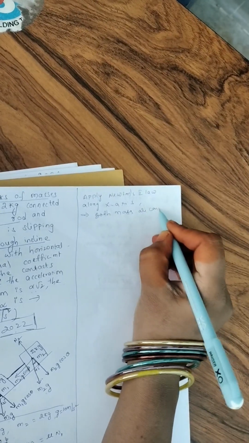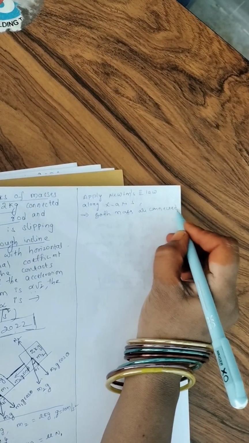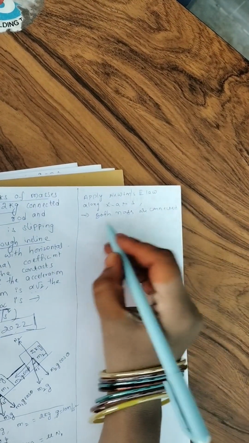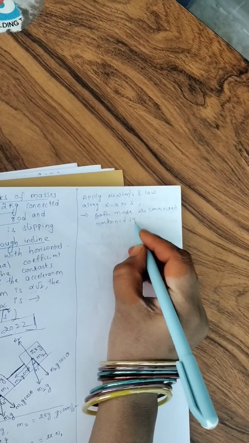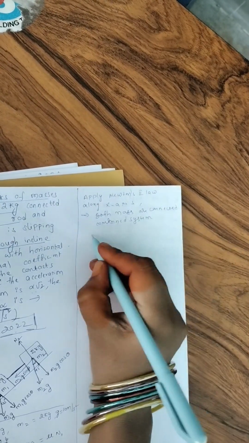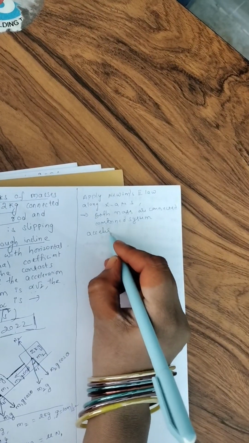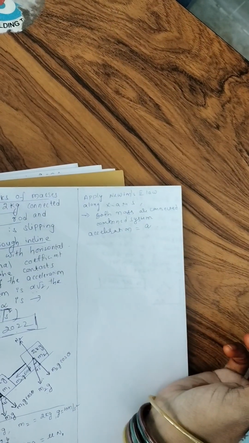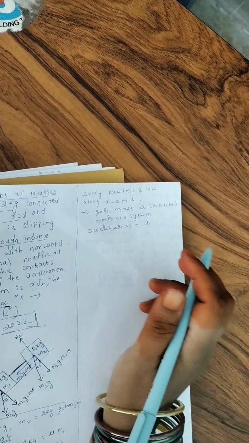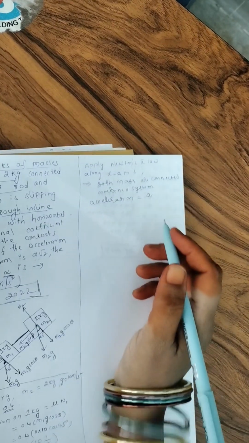Both masses are connected with a light rod, he said in the problem. That means this is nothing but a combined system, no? So for this combined system, we can take the acceleration as A. Right? So now what will we write?